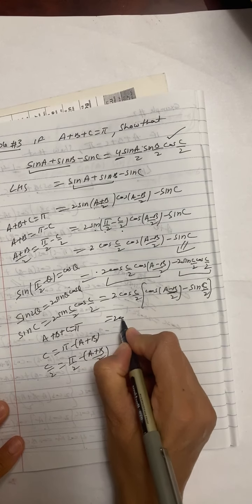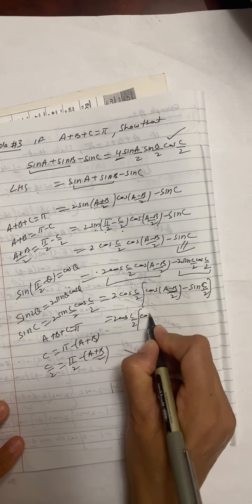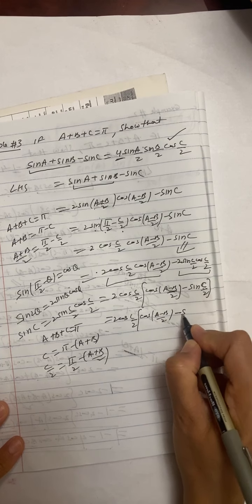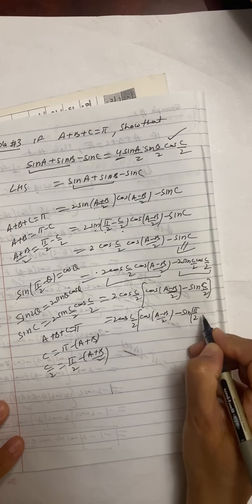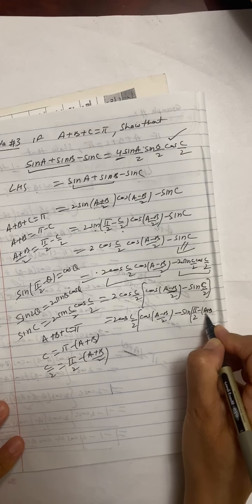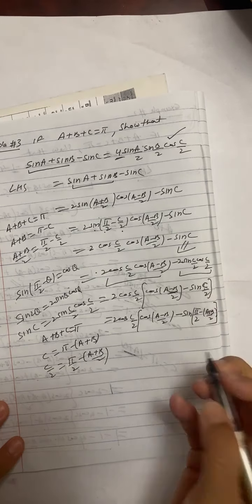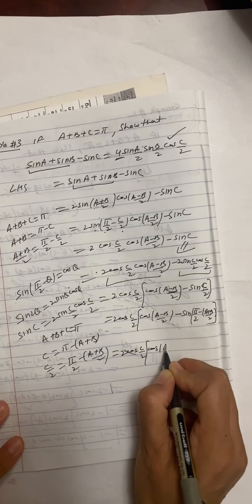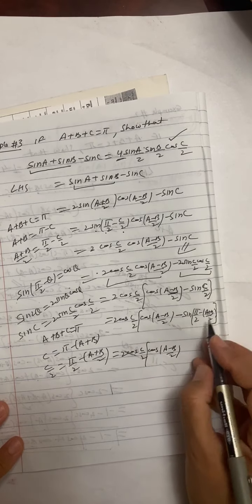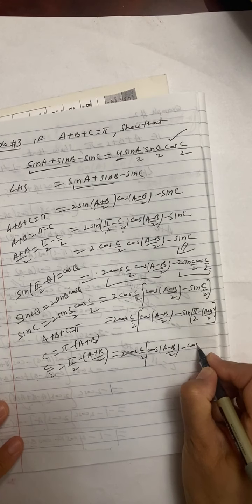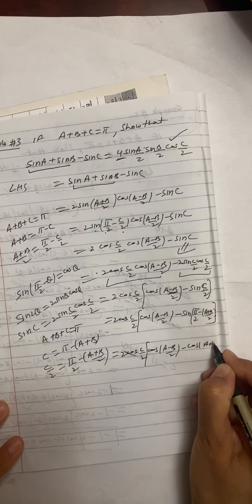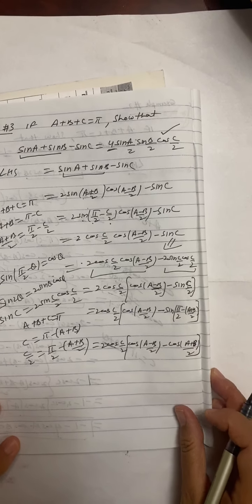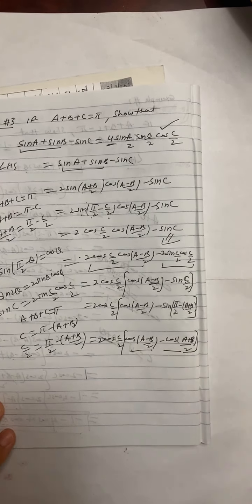So this becomes 2 cos C over 2 cos (A minus B) over 2 minus sine, we will get here pi by 2 minus (A plus B) over 2. It's just too many brackets here, but we need that many brackets here. So we got cos (A minus B) over 2. Now again, sine (90 minus theta) is cos theta, so minus cos (A plus B) divided by 2 and close the bracket. Okay. Now again here, this is cos A minus cos B.